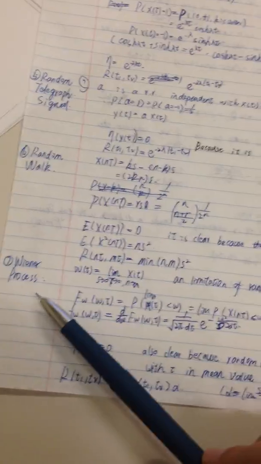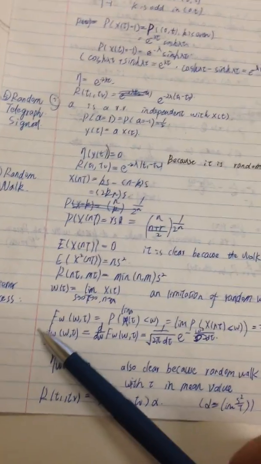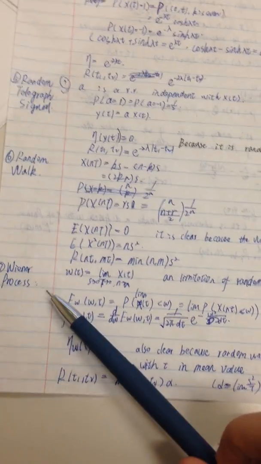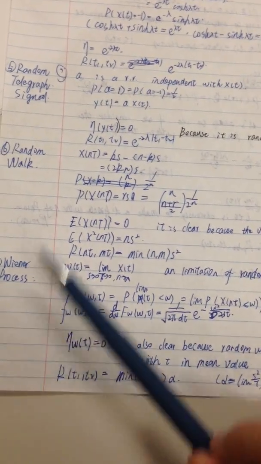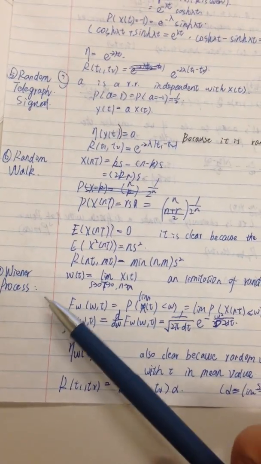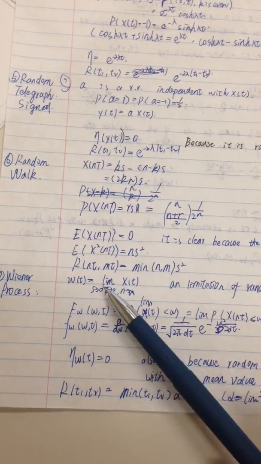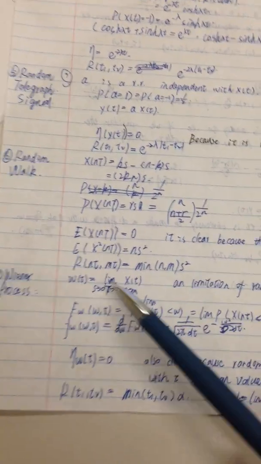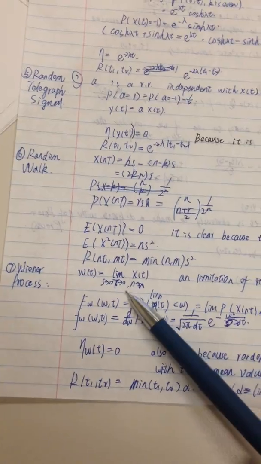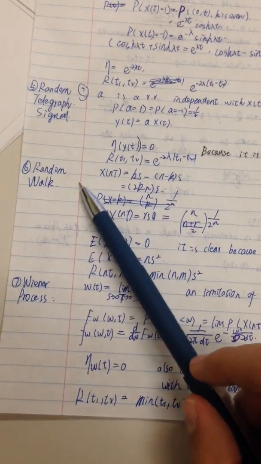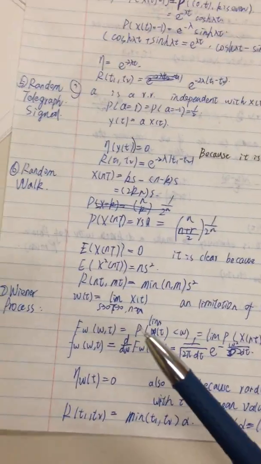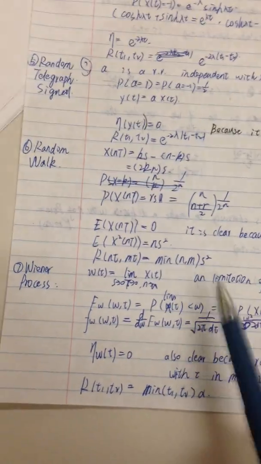And the Wiener process is also called Brownian motion, because it is just a special case of the random walk. If we let s tend to 0 and t tend to 0, that means the time interval is very small, the number of steps in this random walk is large, but each step is also very small, and that is just a case in the physics world. Okay, and that is a limitation.